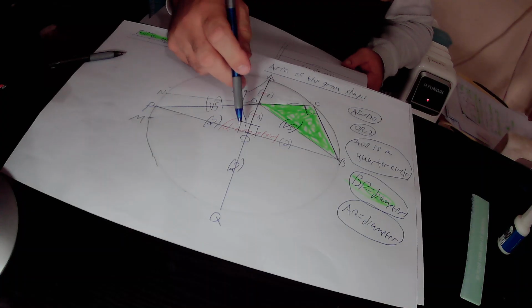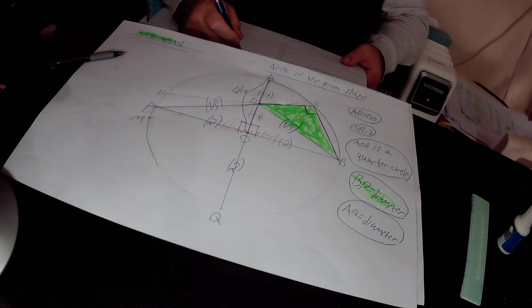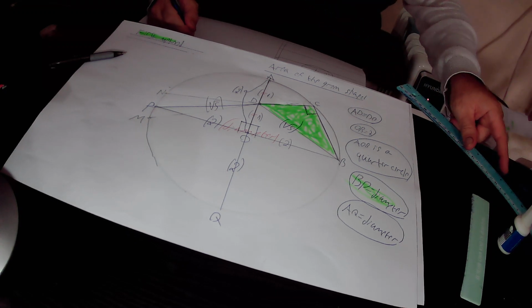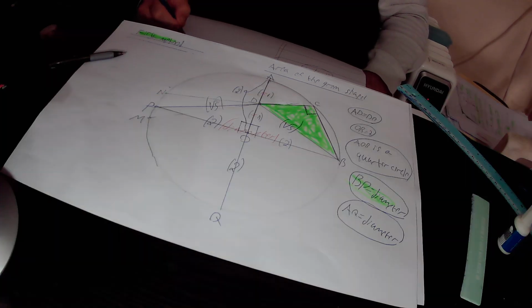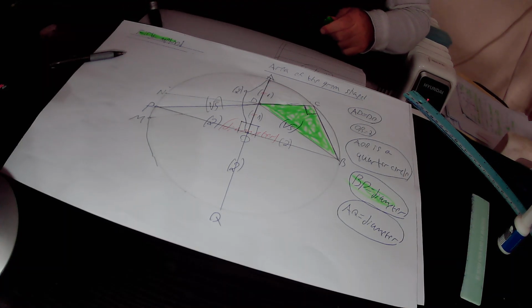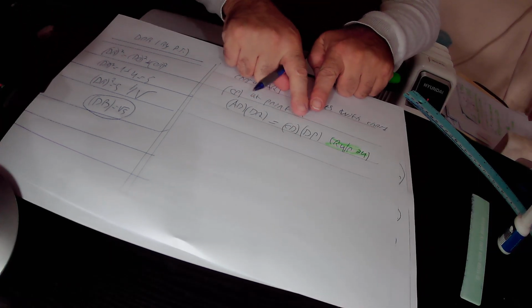AD times DQ equals CD times DP. And again, according to rule 24, the following equation is true: AD times DQ equals CD times DP.